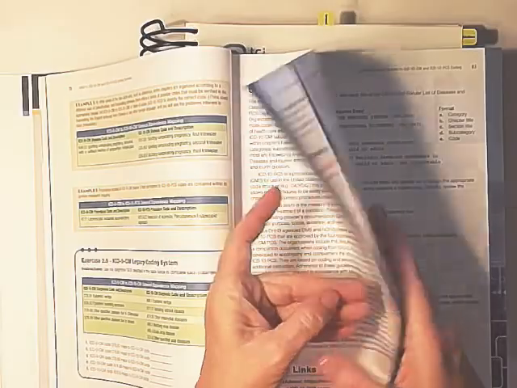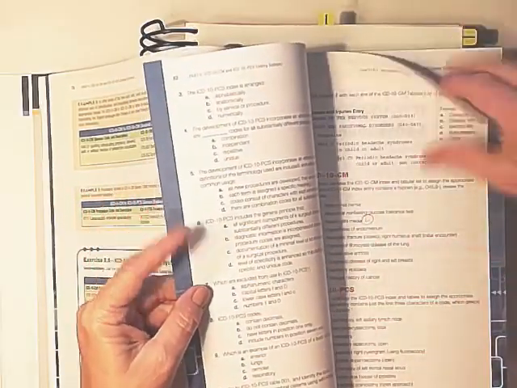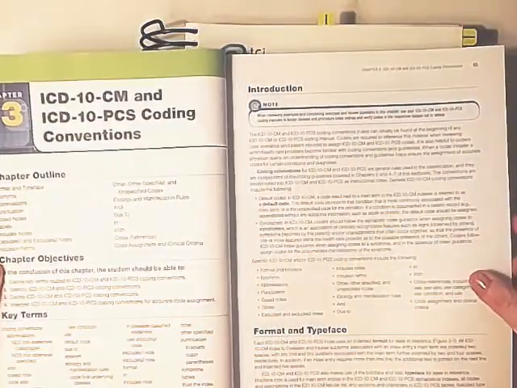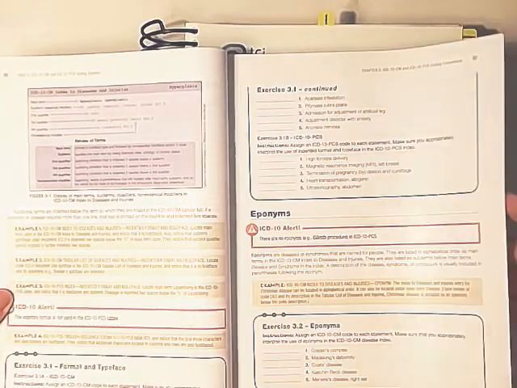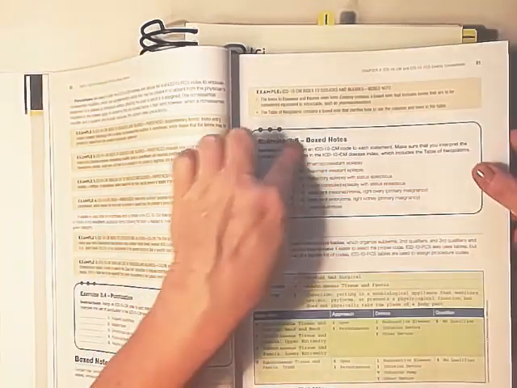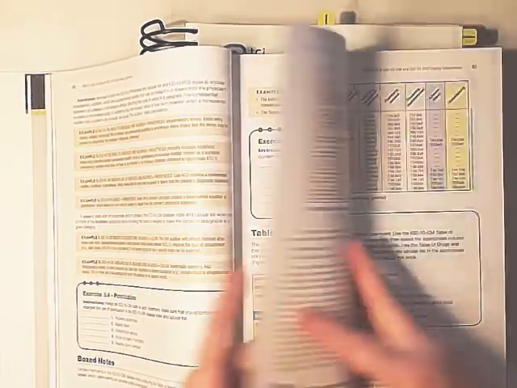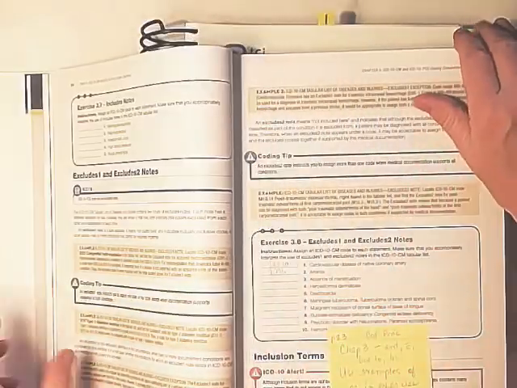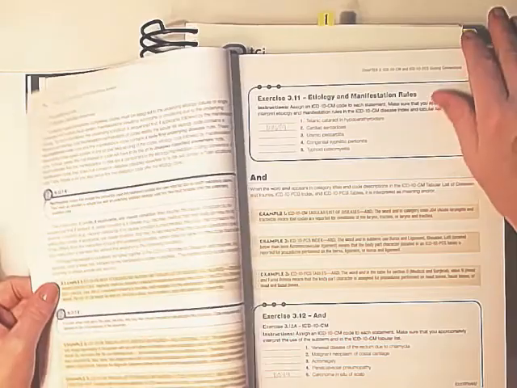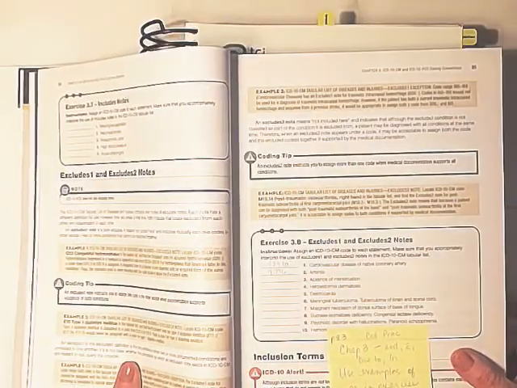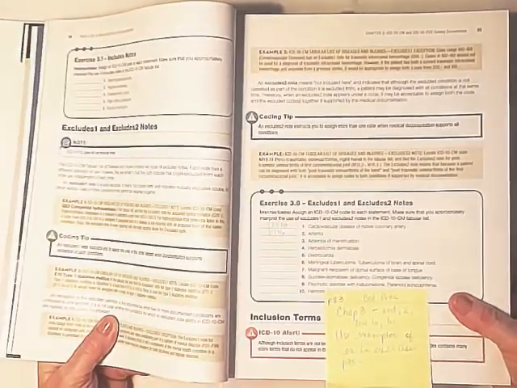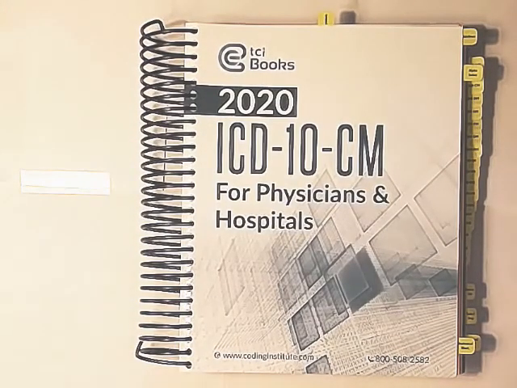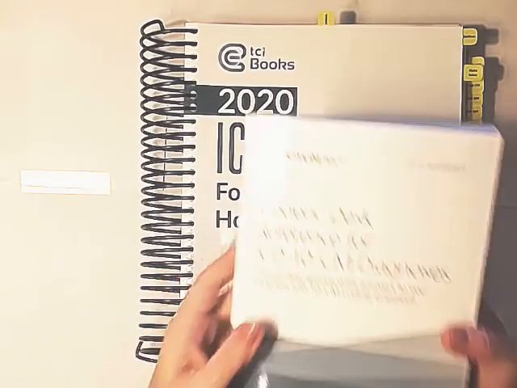But it has your conventions, has you looking up stuff, how to look it up, how to use your tables, and really has some good examples of how to use stuff. So if I were you, I would drill and look up stuff.